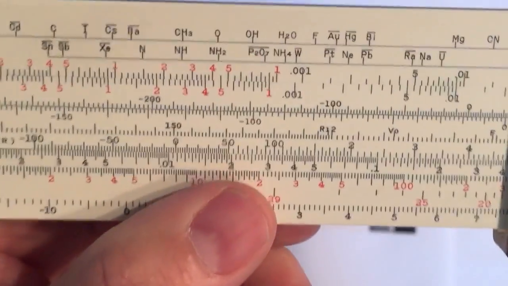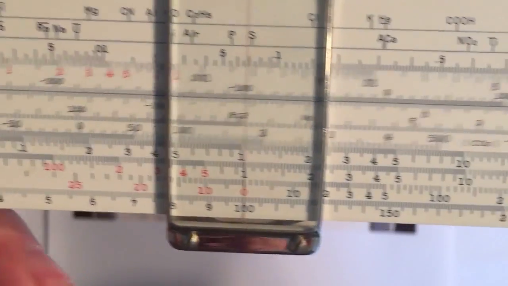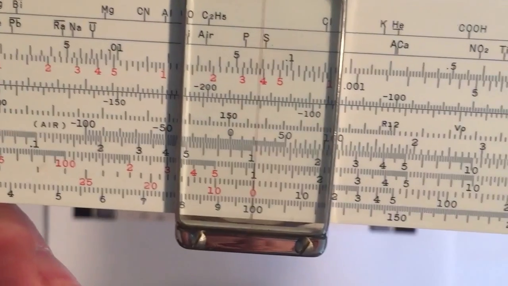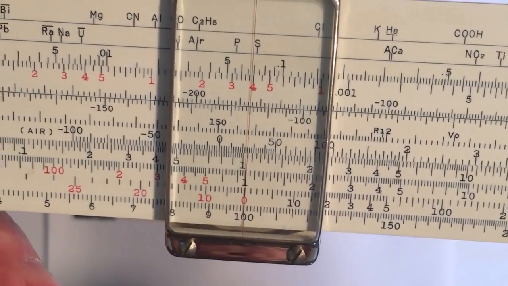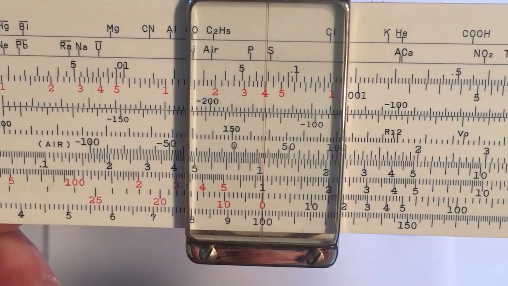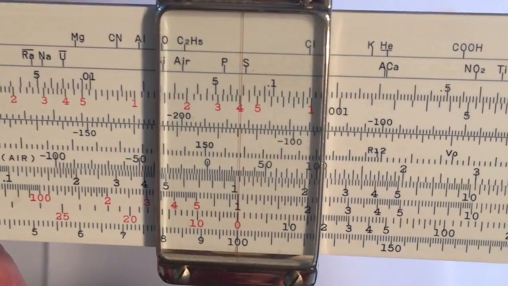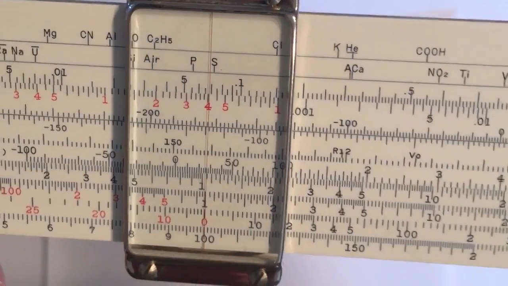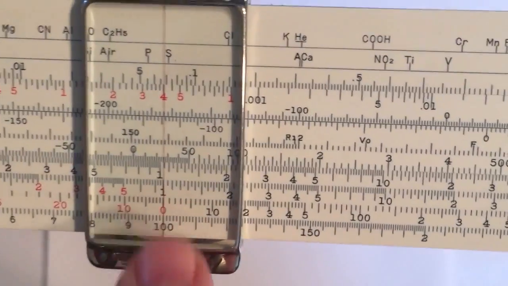And if I move my cursor over to, say, air at 25 degrees C, okay, that's F of T at 25 degrees C, hovering right over the 1 atmosphere mark.